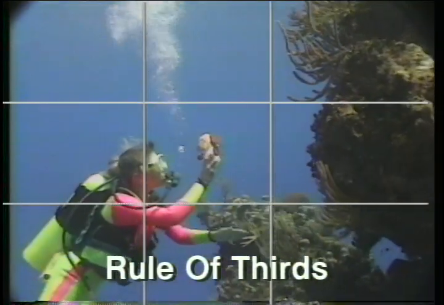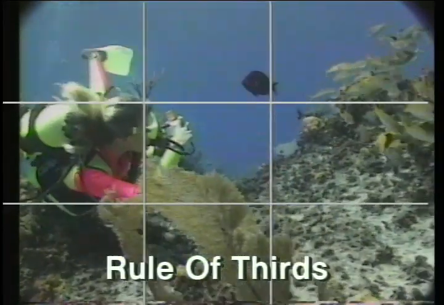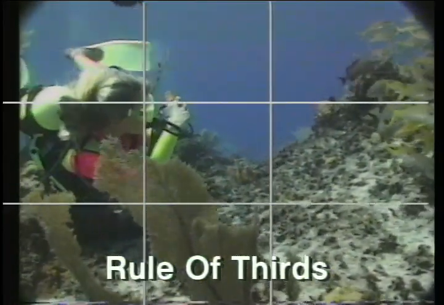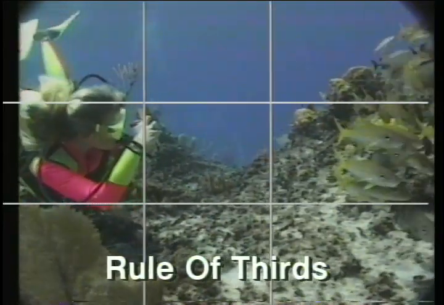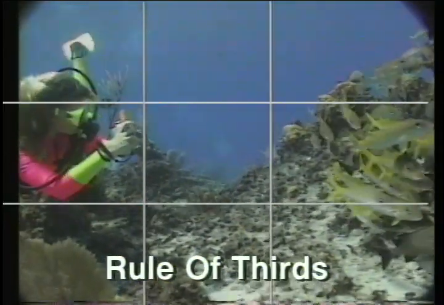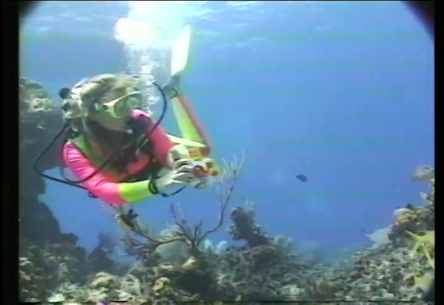The rule of thirds is an excellent guide to create scenes that are pleasing to the eye. Rather than placing your subject in the exact center of the frame, divide the frame into thirds, both horizontally and vertically, and place your subject near the intersecting lines of this imaginary grid.